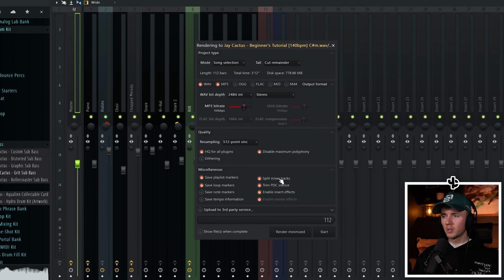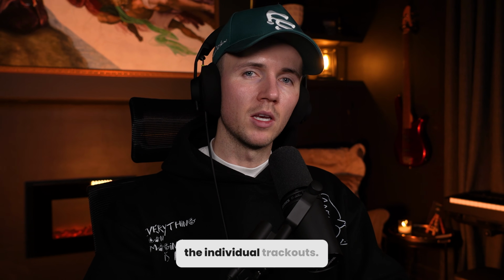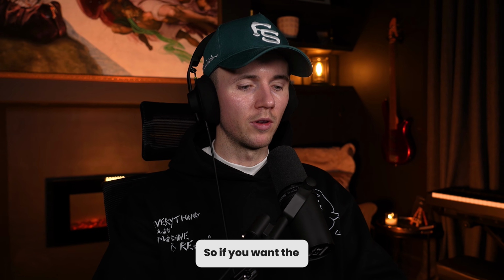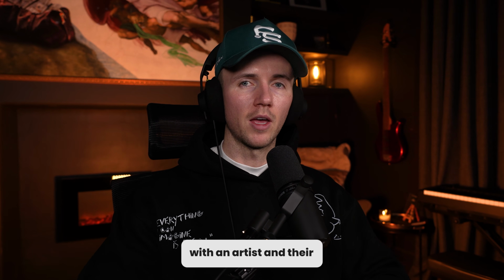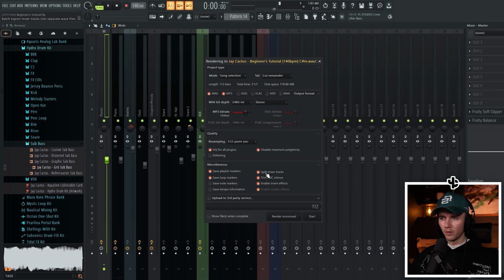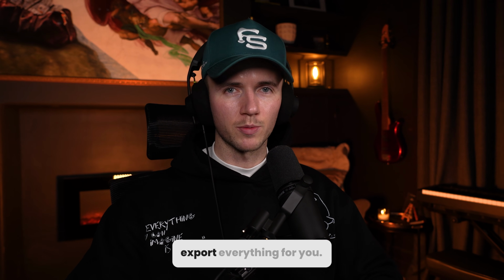And then if you want to export the stems, and by that I mean the individual track outs, so if you want the whole file as one, but then you want the individual files as well, so the kick, 808, any other sound that you've used, then just click split mixer tracks. That's handy if you're working with an artist and their engineer is going to mix the whole thing. But if you're not worried about that, just uncheck it and then you'll just have the MP3 and WAV file. You want to make sure enable insert effects is on, enable master effects, and then you can copy the rest of my settings if you need to. Then when you're ready, just hit start and it will export everything for you.